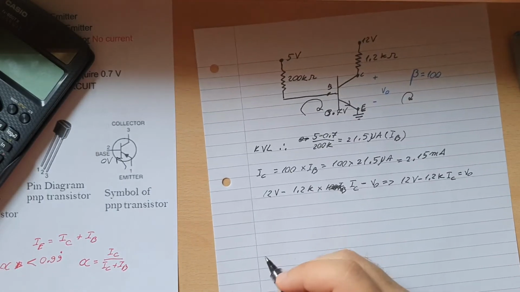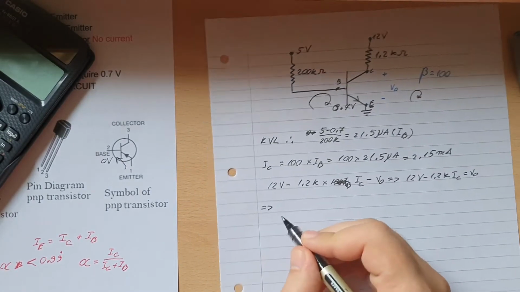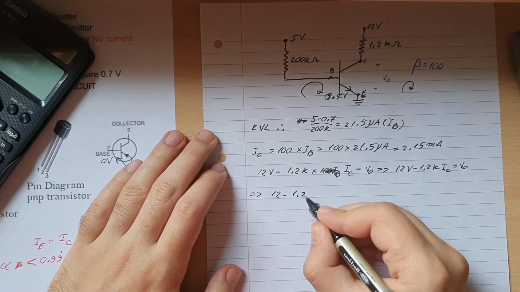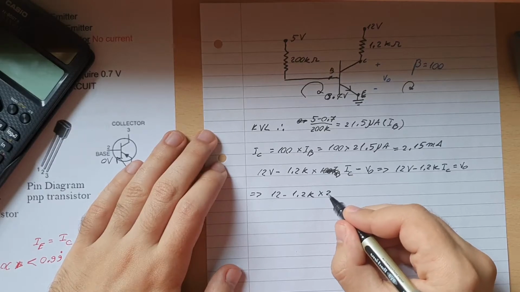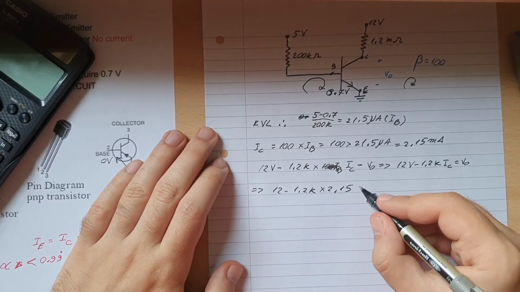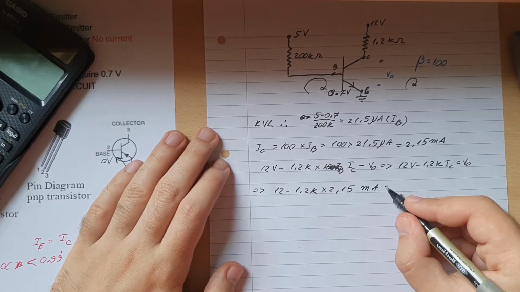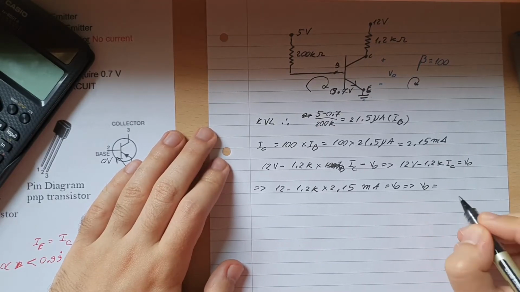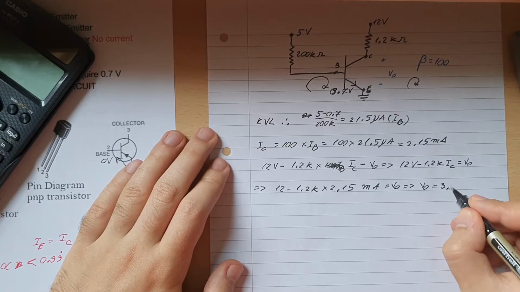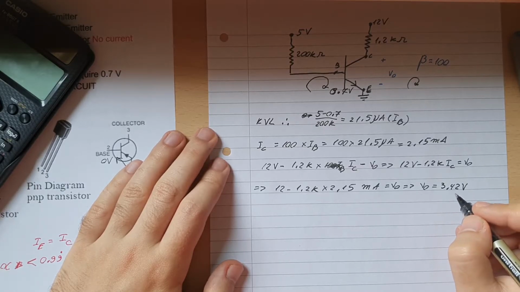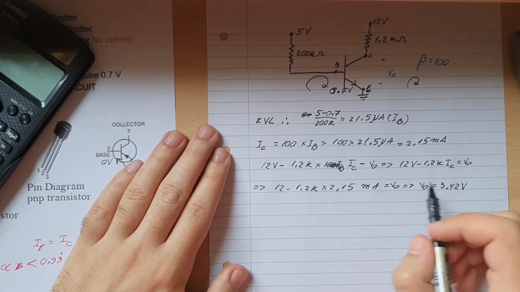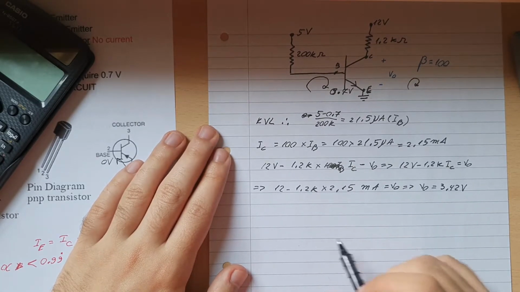There you go. And then this will be 12 minus 1.2k times 2.15 milliamps, which will be equal to Vout. Therefore Vout will be equal to 3.42 volts. There you go, and that is basically the answer.